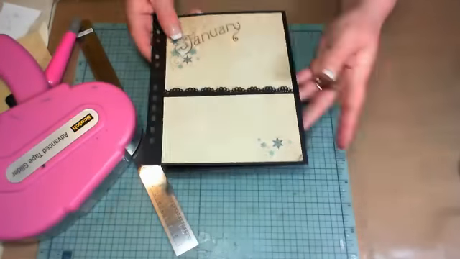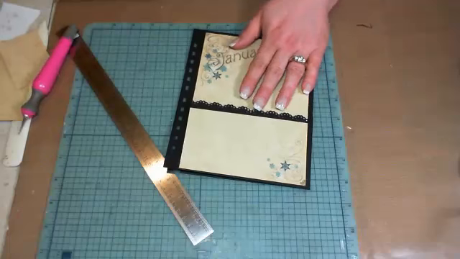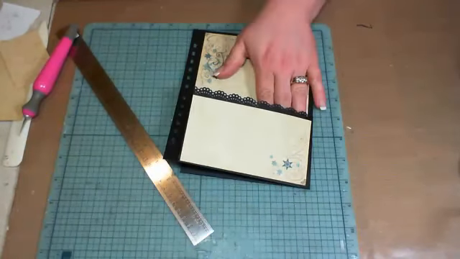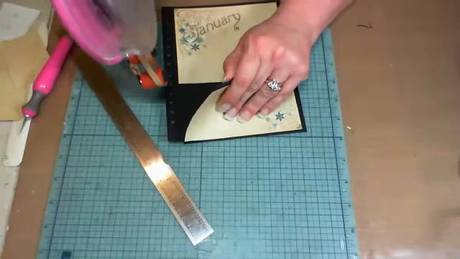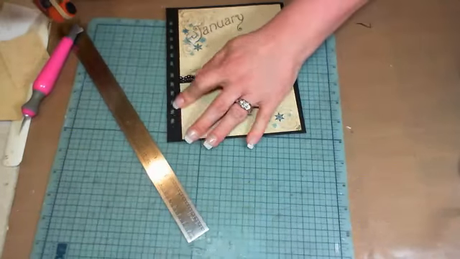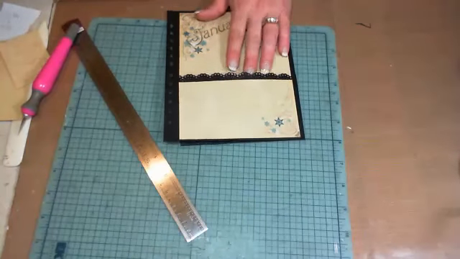Okay? Is everybody with us so far? And this way, you're not wasting paper because under this pocket, you're not going to see anything. So now I'm going to go ahead and run my ATG up this pocket and seal it down. Okay? So now this is what I've got.